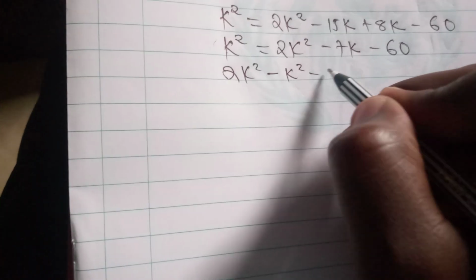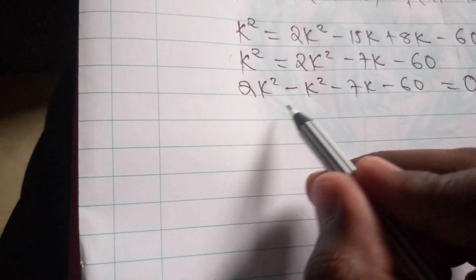So at this moment, what we are going to do is bring that value to this side, that is 2k square. This is positive k square, so it will become negative k square, minus 7k minus 60 is equal to 0. When you subtract, 2k square minus k square, you obtain k square minus 7k minus 60 is equal to 0.